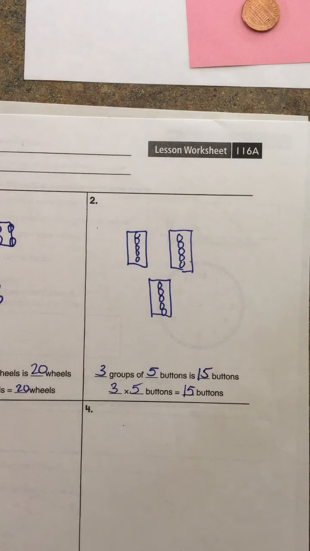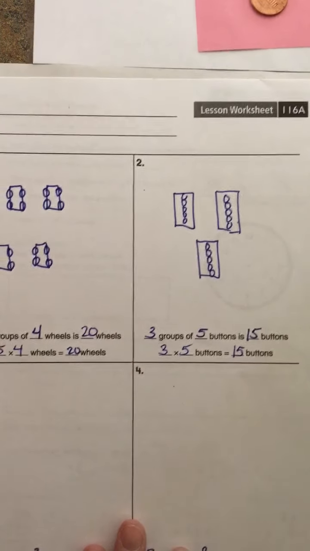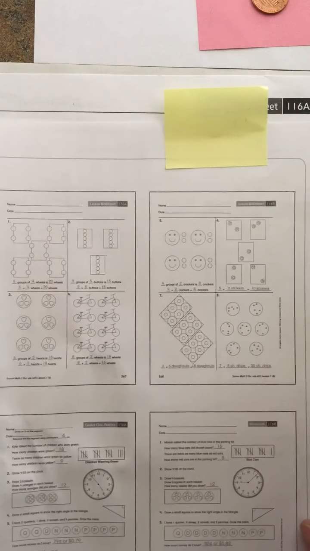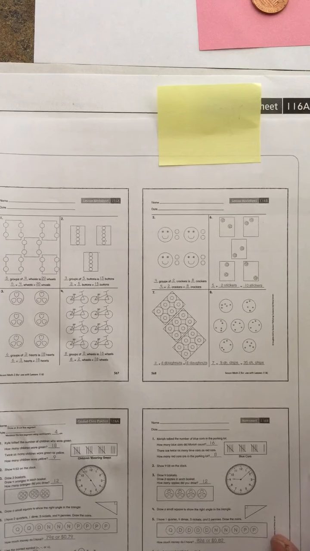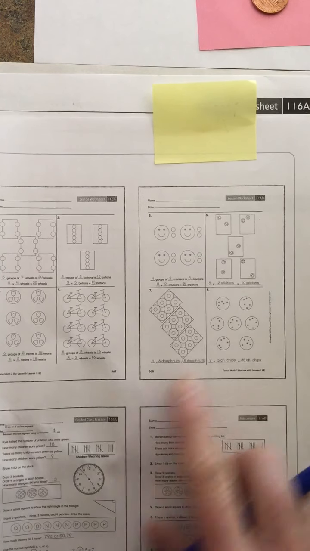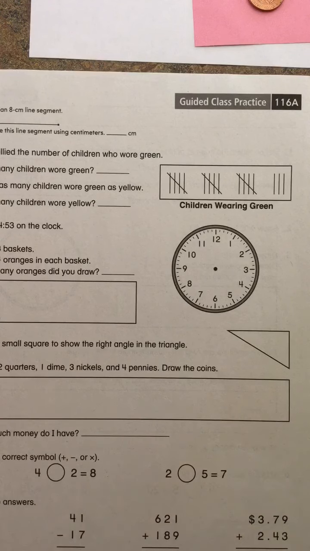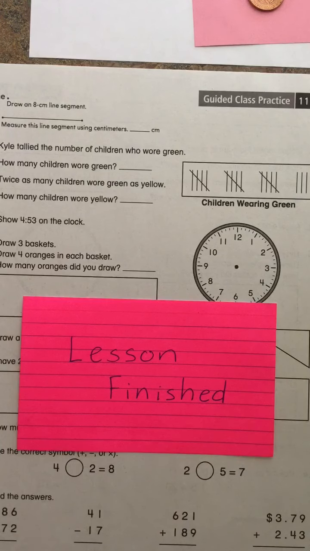Now you can go through your lesson worksheet and read the rest of the stories and draw them. And there is a page right here that would show you what it should look like when you finish drawing correctly, and how to fill in the rest of it too. Then the last thing to do in the lesson today is the guided class fact practice. Have someone correct it when you're done, and your lesson is finished.